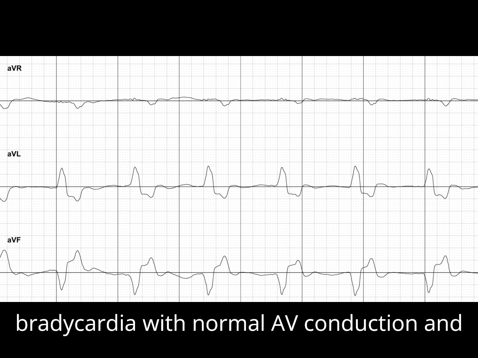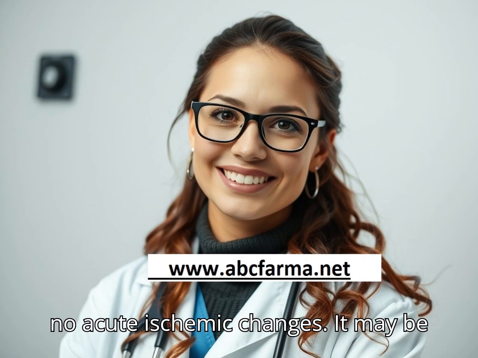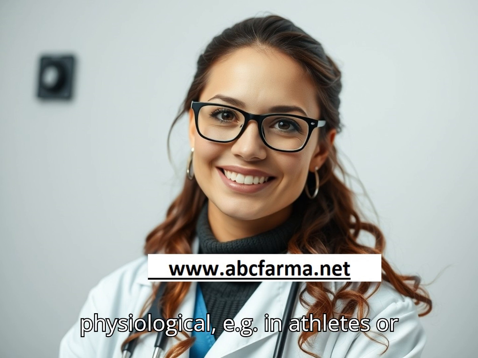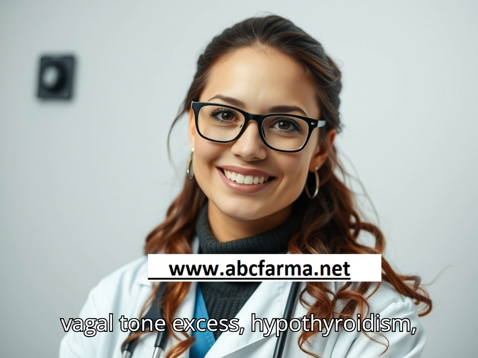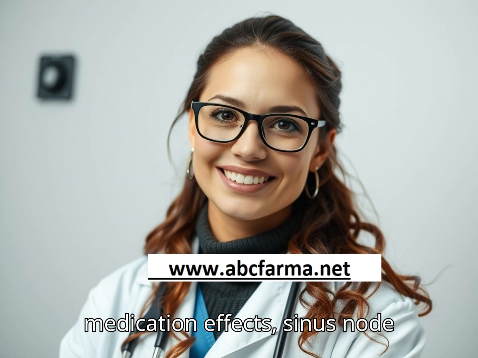Clinical impression. This is a sinus bradycardia with normal AV conduction and no acute ischemic changes. It may be physiological, e.g., in athletes or during sleep, or pathological, e.g., vagal tone excess, hypothyroidism, medication effects, sinus node dysfunction.